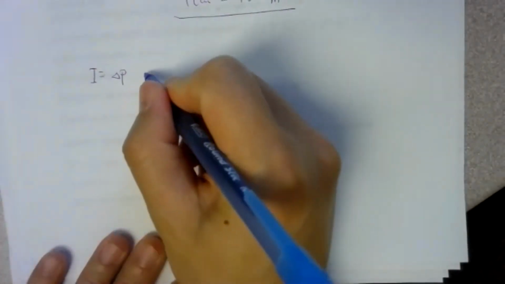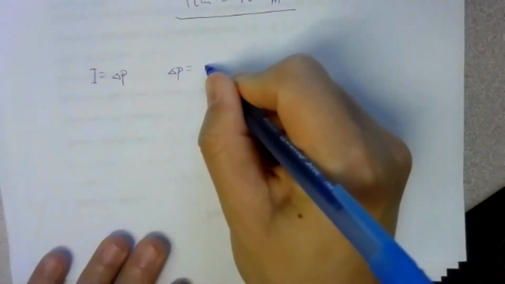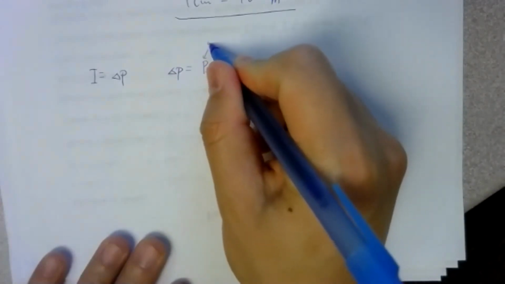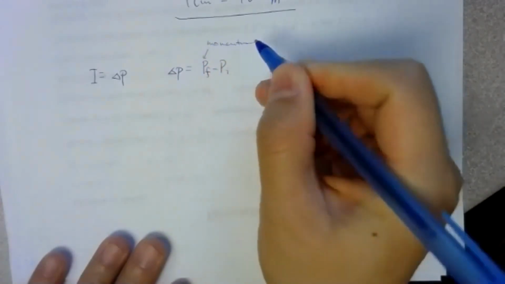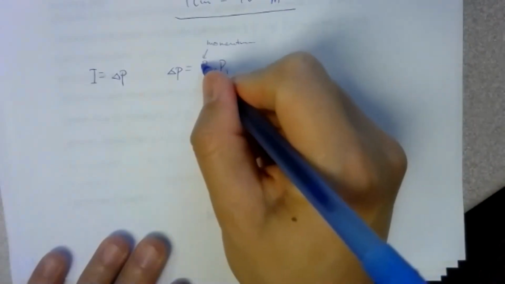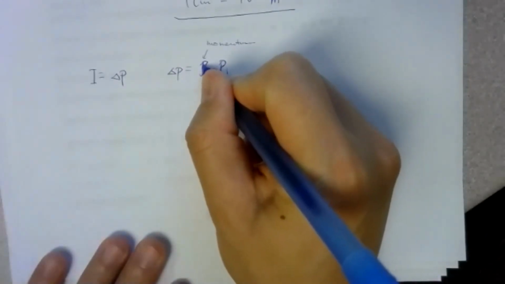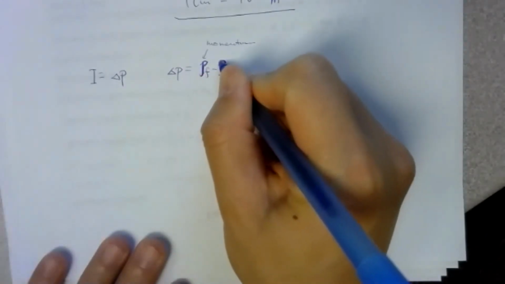It's going to be equal to delta p, which is the final momentum minus the initial momentum. In this case, the lowercase p means momentum, not pressure, just to differentiate from the pressure capital P. Final momentum, choosing to the right as positive, is mvx. Initial momentum will be minus mvx.